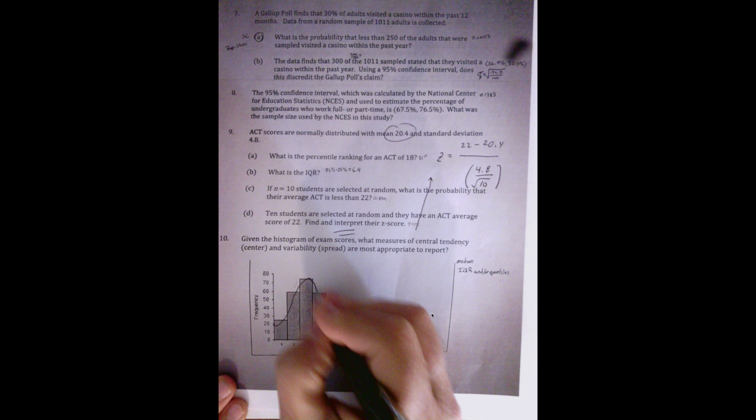Number 10, this is a positively skewed distribution. When we have a positively skewed distribution, the preferred measure of center would be the median. The preferred measure of spread would be either the quartiles or IQR. That's just definition, something we've talked about before. The reason is the presence of outliers, which you typically have.